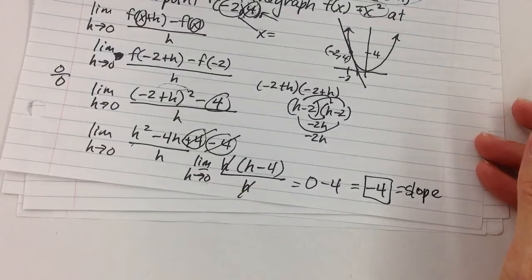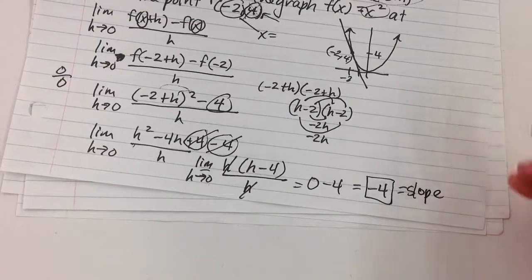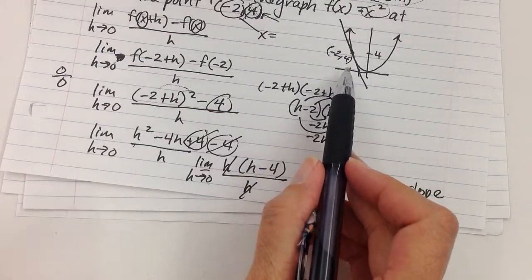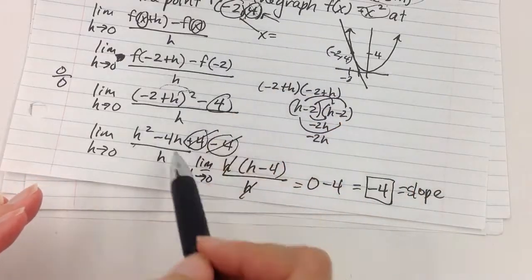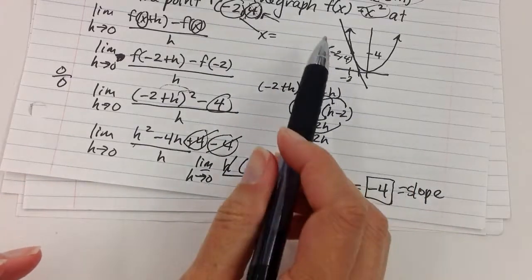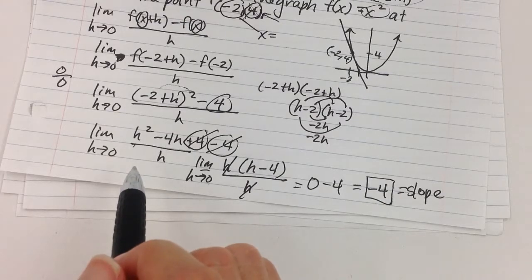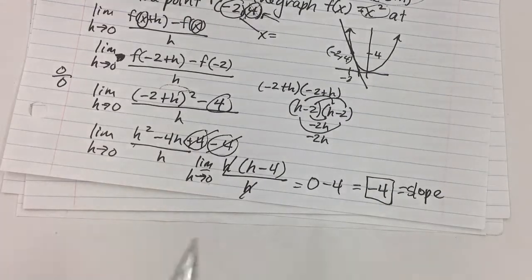So we now know how to find the slope of the tangent line, and all I needed was the point that it was at. I didn't need to pick another point because we have this limit process. It told me that the slope of this line is going to be -4. Okay? So that's one example.